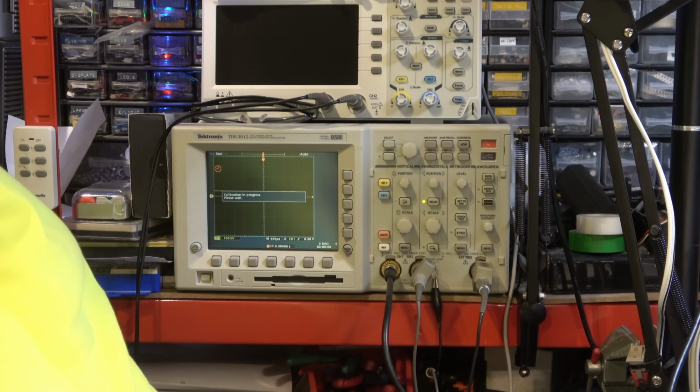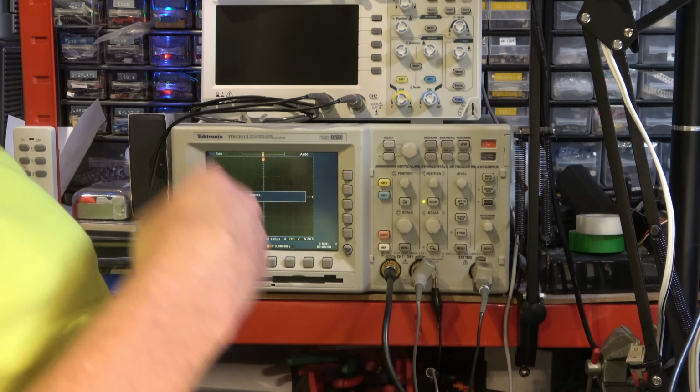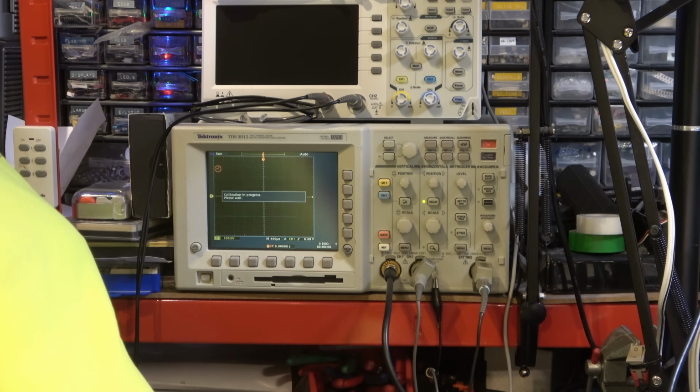It's not had a factory calibration in a very long time. Probably, it may never have had a factory calibration. Okay, the history behind this oscilloscope. I don't think I'm going to be treading on any toes to tell people this.